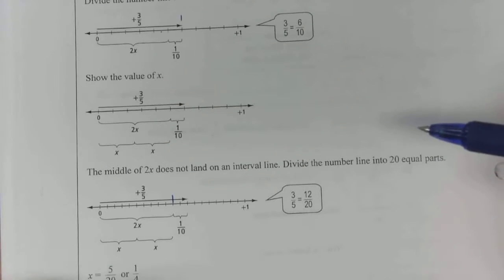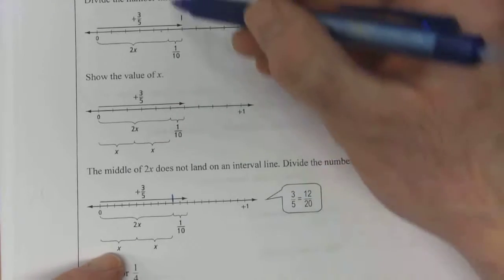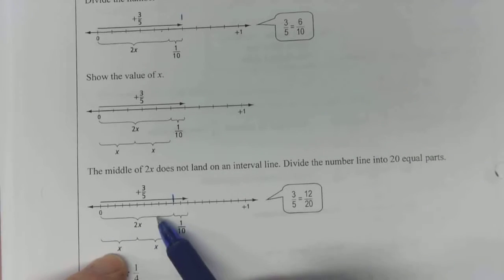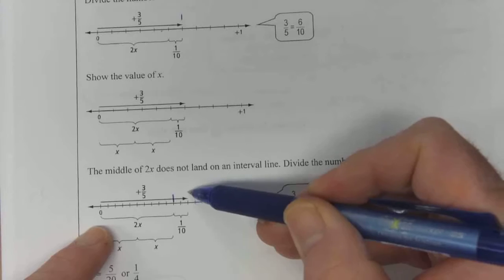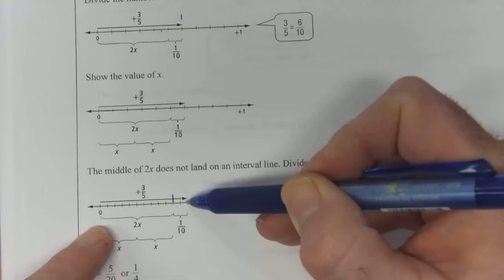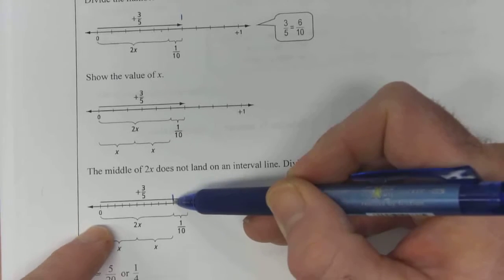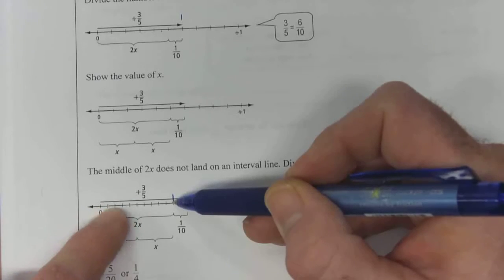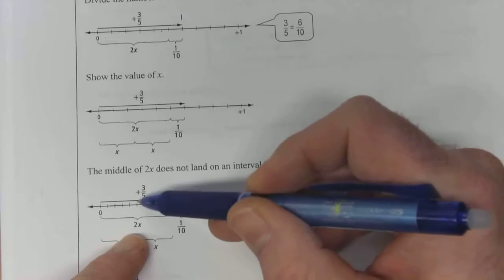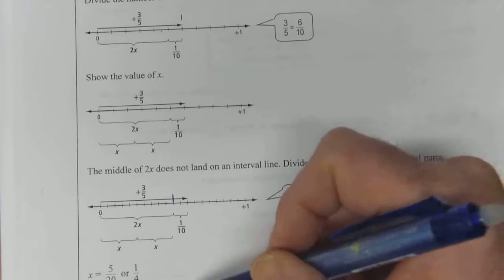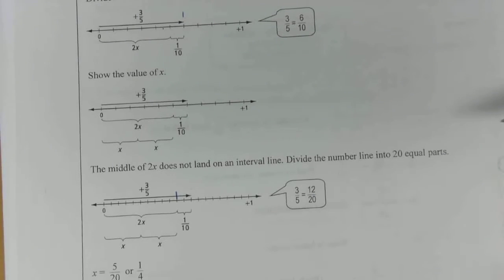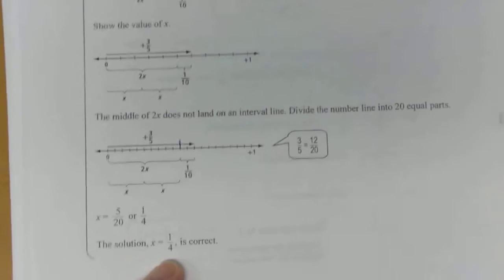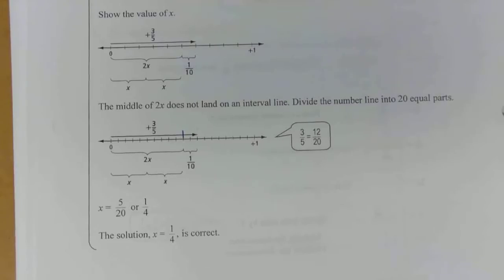So it's a little weird. Once you see the end result, it's easier to see the process. 2x plus 1/10 is the same as 3/5. So you draw your 3/5. You can subtract that 1/10. That little bit there that's left over is equal to 2x. So you split it in half to figure out what x is. And yeah, it is in fact 1/4. So that's another way to actually calculate the solution. But we've come up with the same answer, so we know that 1/4 is correct.